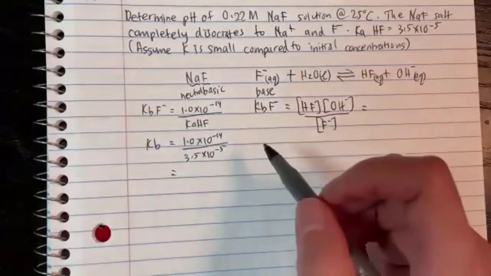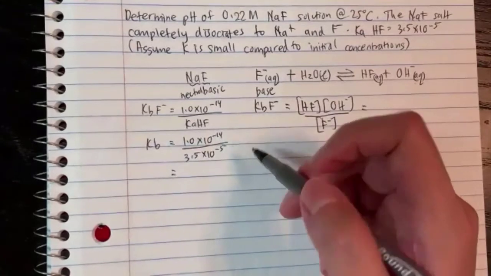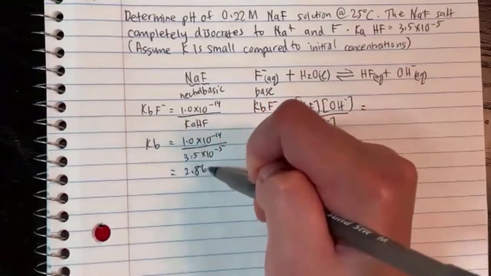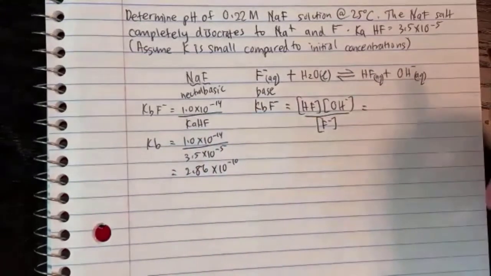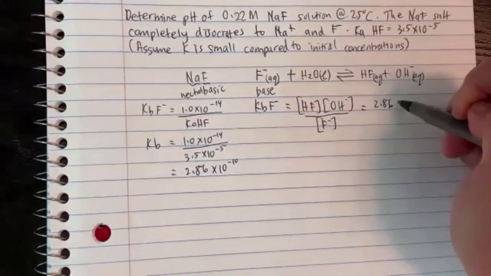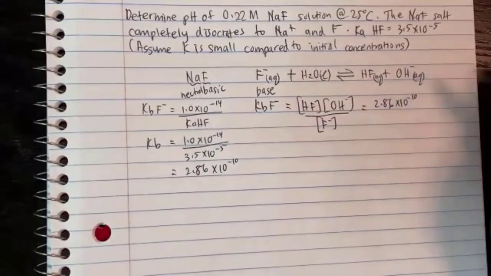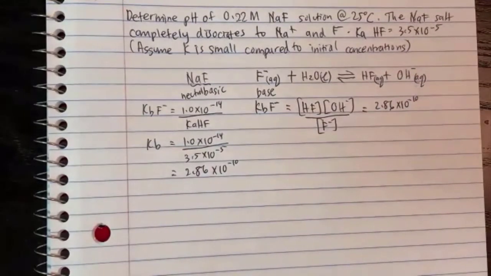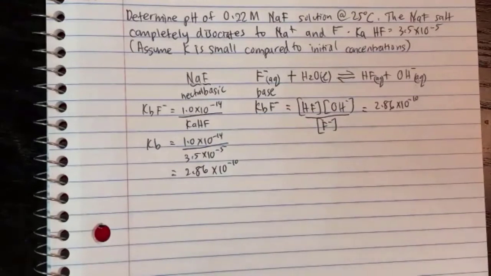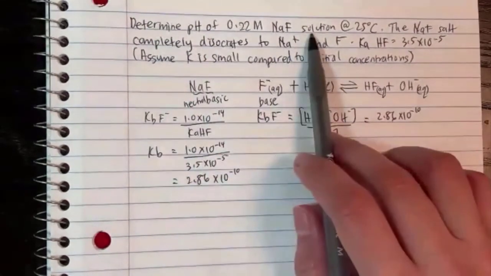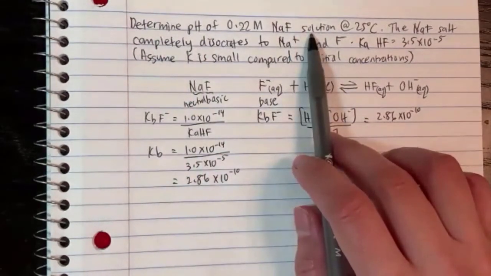Let's get the answer first. It's 2.86 times 10 to the minus 10, so around 2.9. I'll just write 2.86. Then you continue on. So the first problem is, a lot of times once they see this, they're like, I don't know how to do this, period.